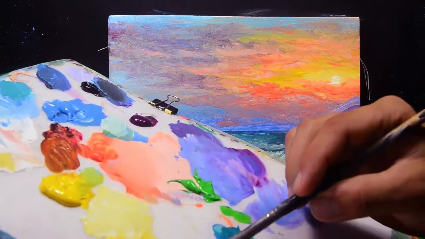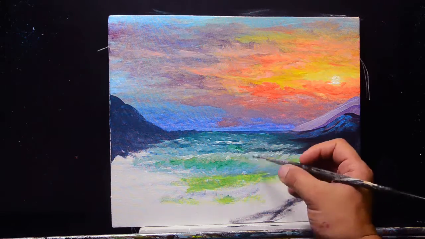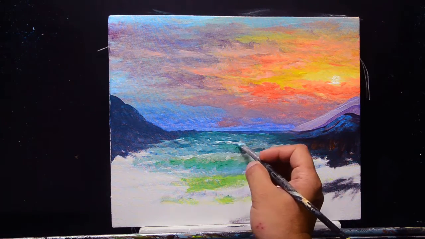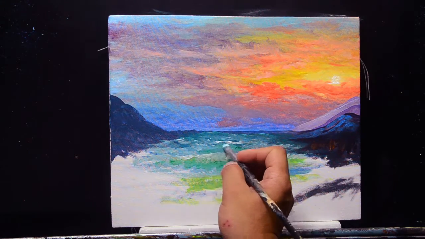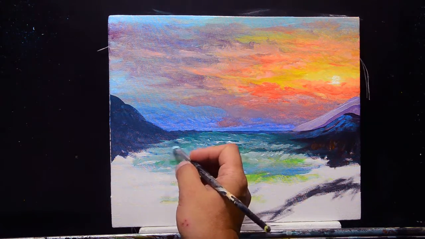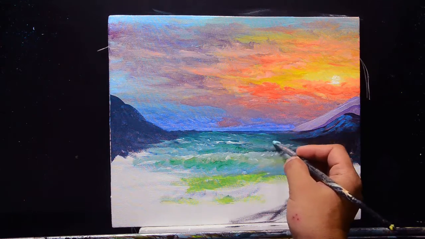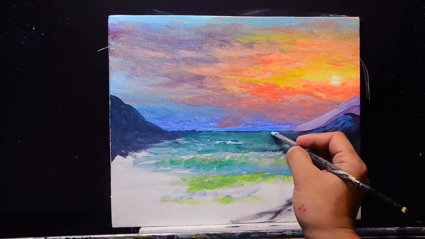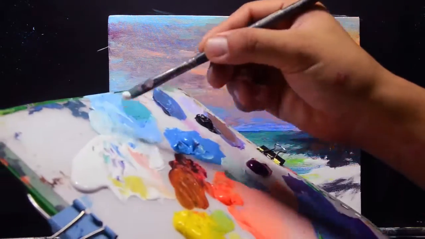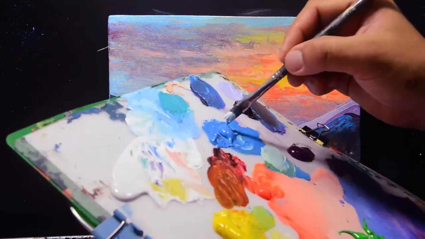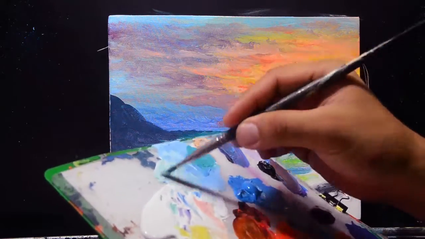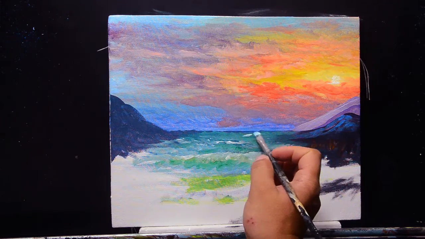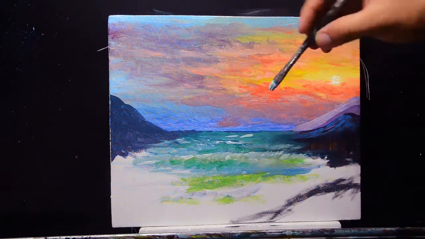Just paint directly the Viridian Green here, but it should be blended to the blue color that I painted earlier. Then the titanium white and the cobalt blue. Just paint here for the waves, the far waves of the water.